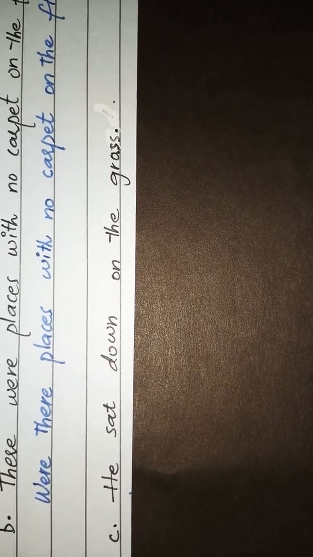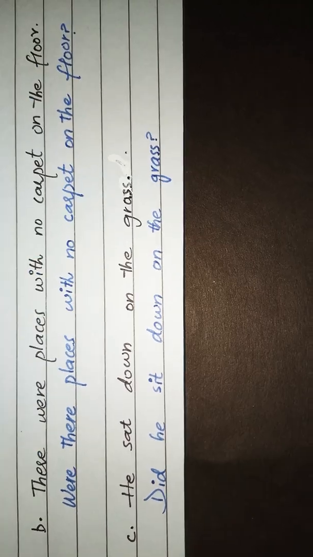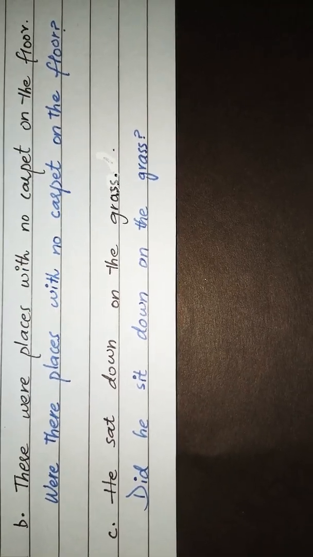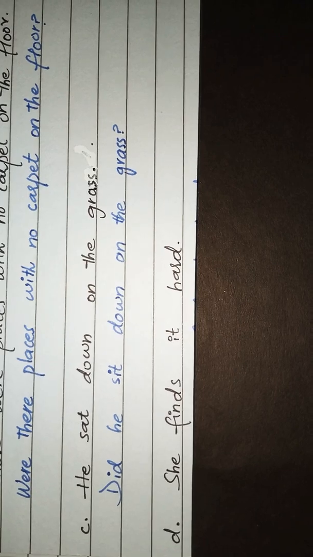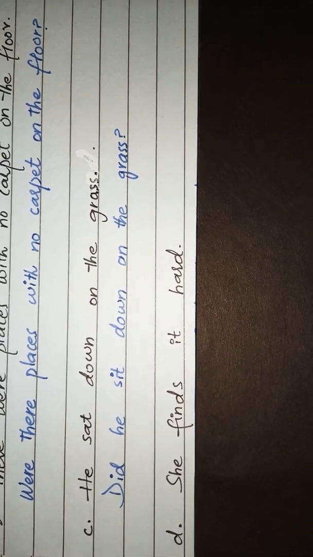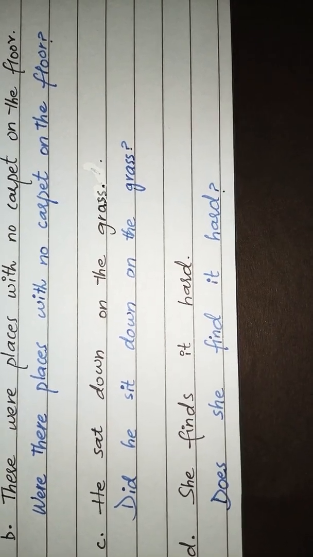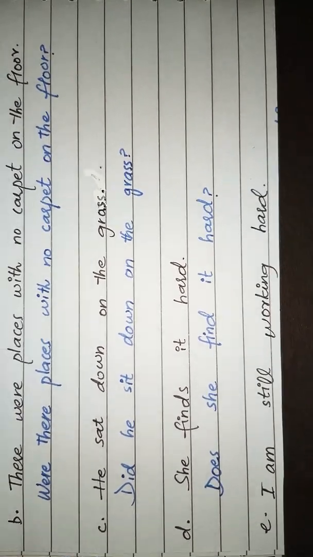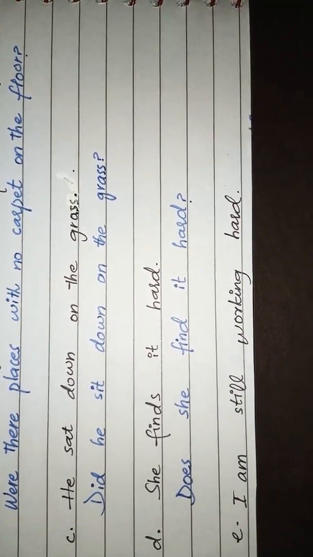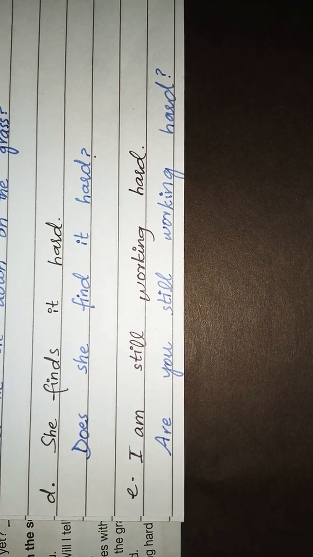He sat down on the grass. Again, a sentence from past tense. Did he sit down on the grass? Use of helping verb with first form of verb. She finds it hard. First form of verb with the addition of s, so it's a sentence of present. So, does she find it hard? I am still working hard. So the question would be like, are you still working hard?